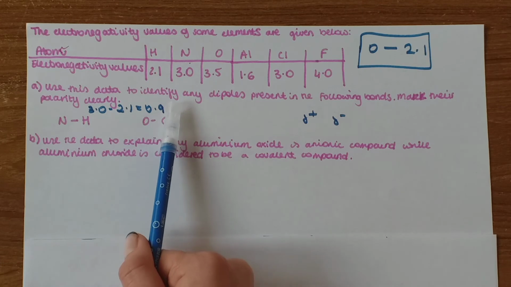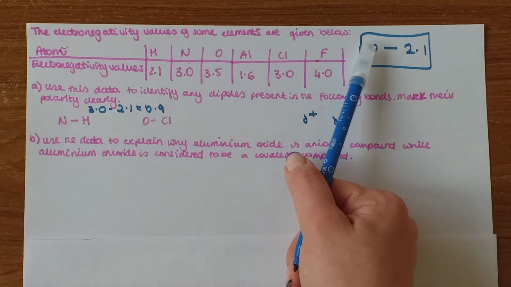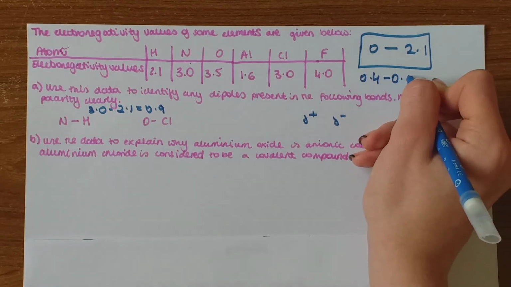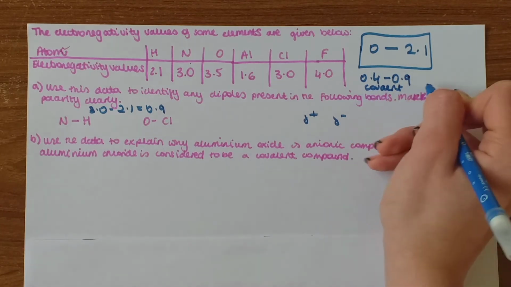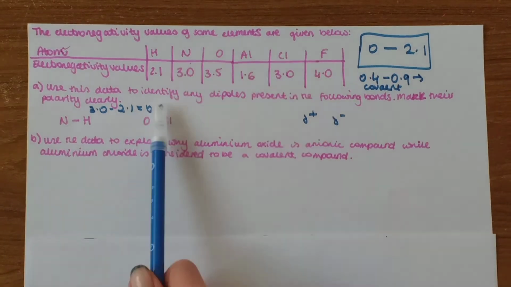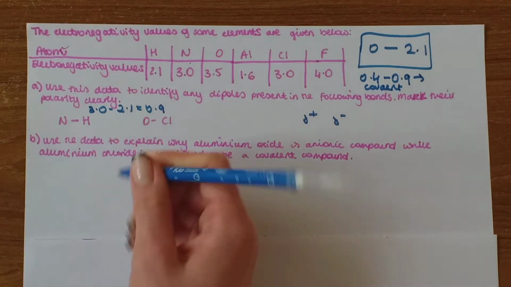is quite high compared to this. This means it's not just polar, because 0.4 to 0.9 is just covalent. And then everything above is polar. So it's 0.9, so it's going to be slightly polar.